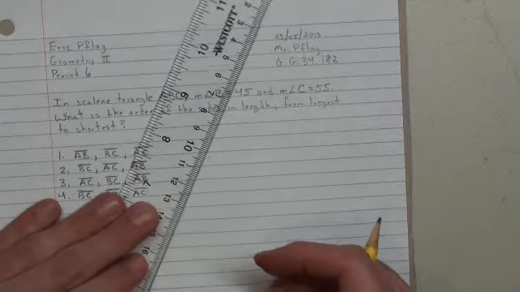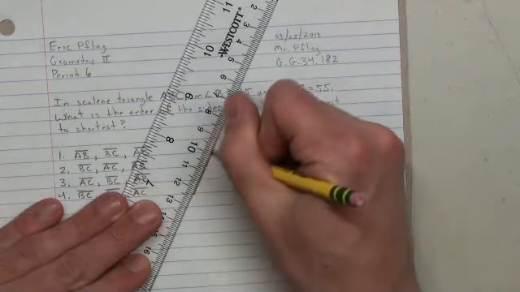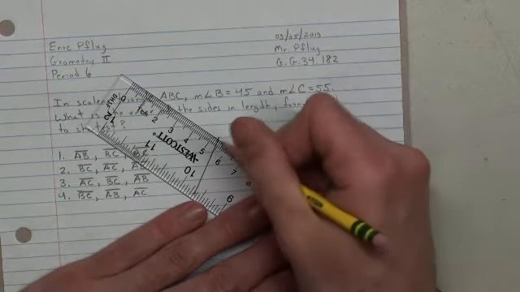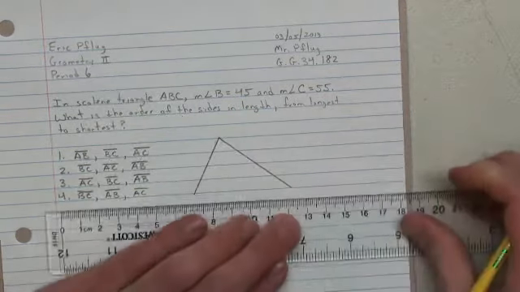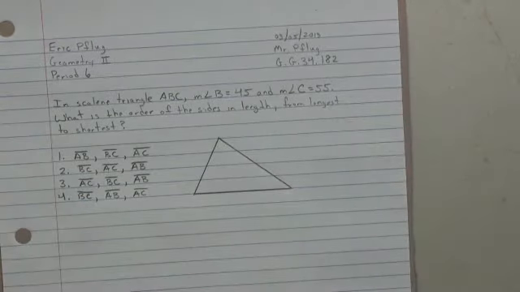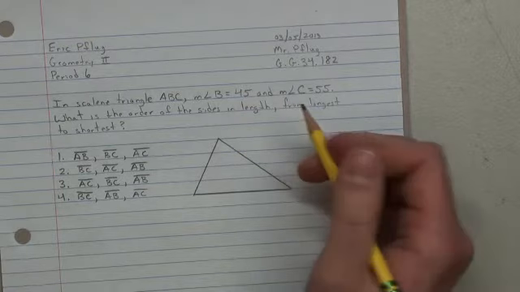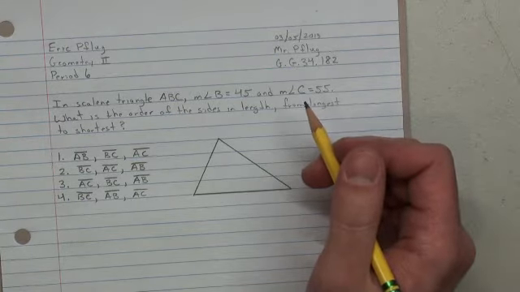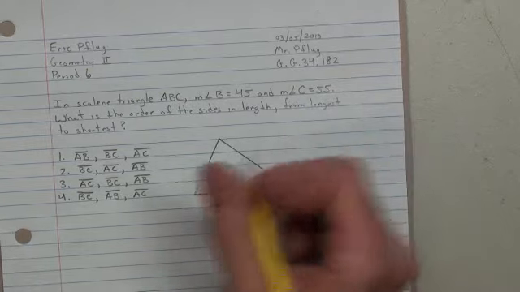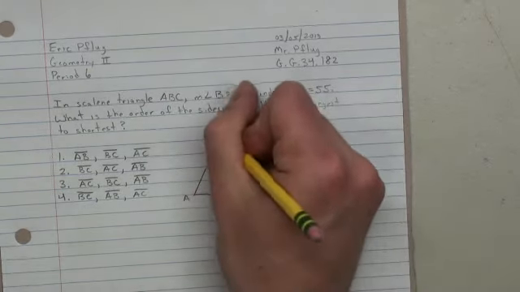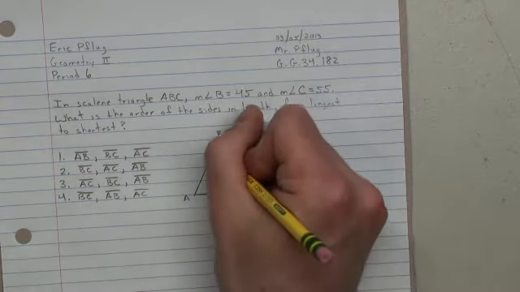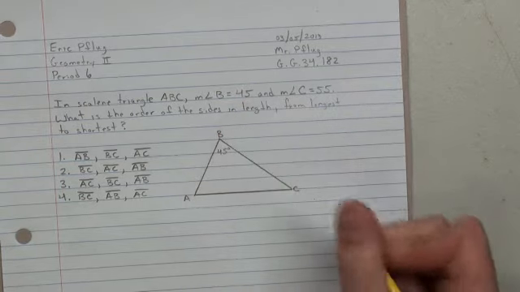Scalene, remember, is a triangle with 3 sides that have a different length. Now, the standard triangle that I draw is typically a scalene triangle anyway. So basically, I'm drawing the same triangle I usually do. Okay? So we have A, B, and C. Now, measure of angle B is 45 degrees.